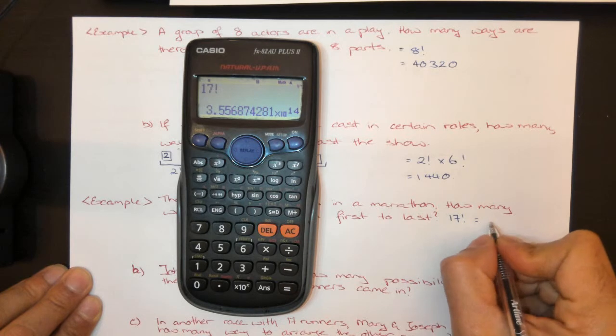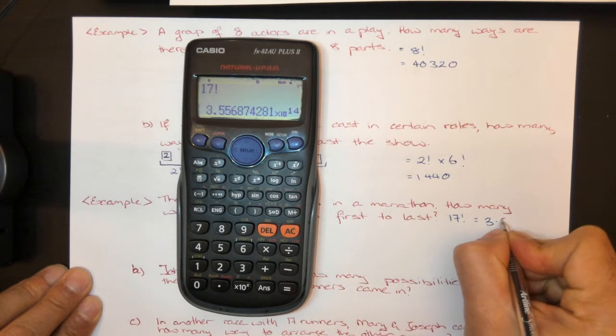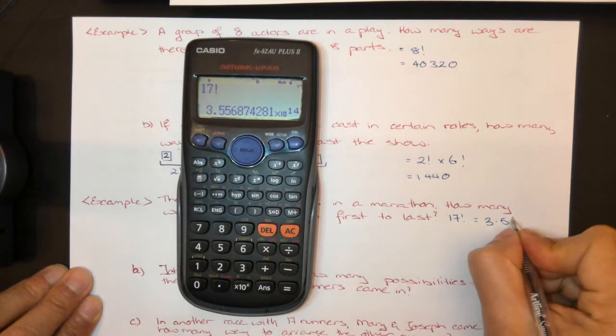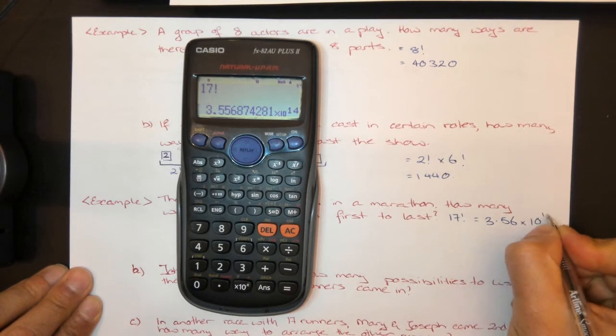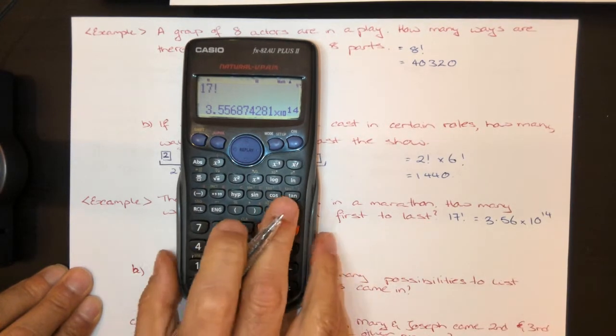And so we'll write that in scientific notation. So 3.56 times 10 to the power 14.